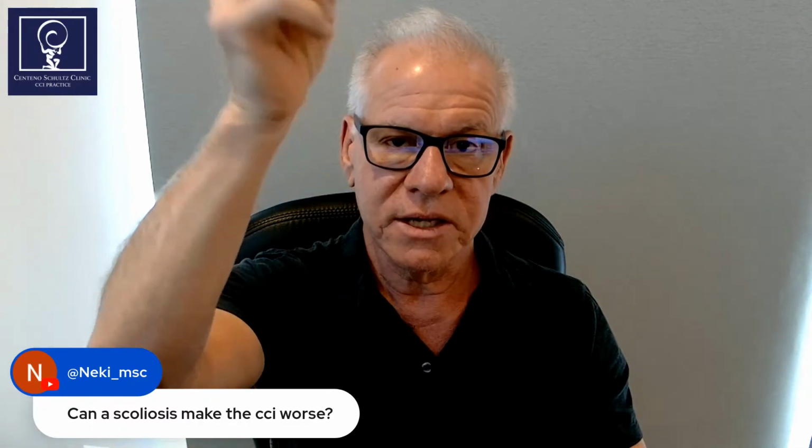Can a scoliosis make the CCI worse? Yes, a scoliosis can make CCI worse, because anytime you have a side bend in the spine, you get rotation at the top. So it's just going to make it harder to stabilize at the top if you've got scoliosis.